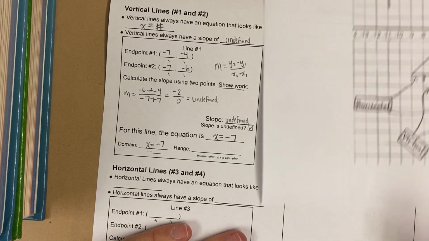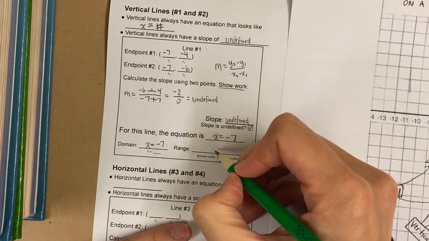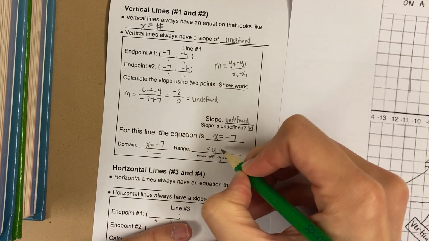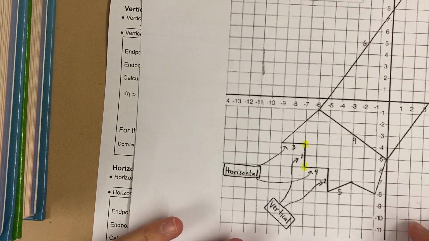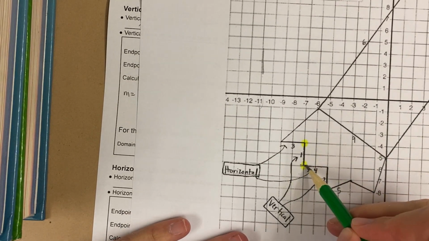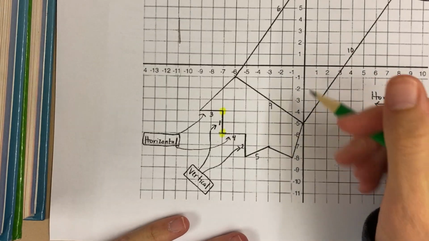Okay, now the range. Now remember the range is, this is the bottom value, okay, and then the top value right here. Now, I can look at it and I can see, okay, my bottom is right here, and notice this is my range, so I'm looking at y values, so I'm looking over here.